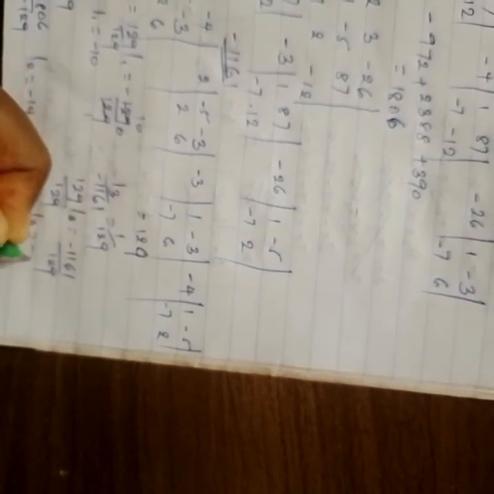Let's divide that: negative 1161 divided by 129 is negative 9. So L3 will be negative 9.